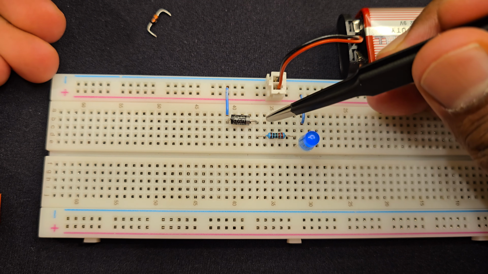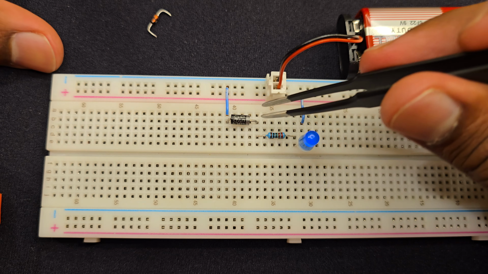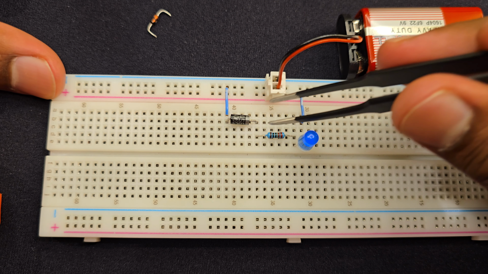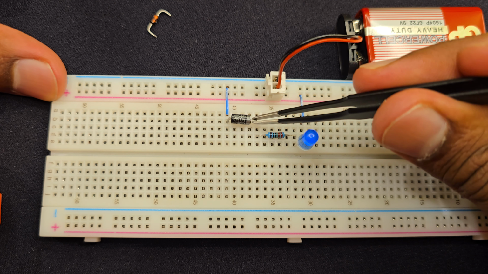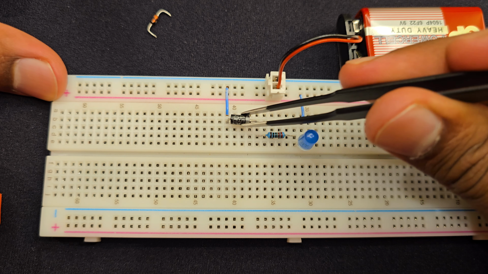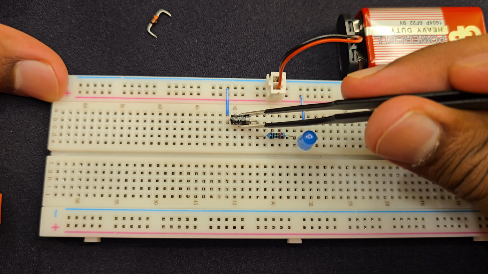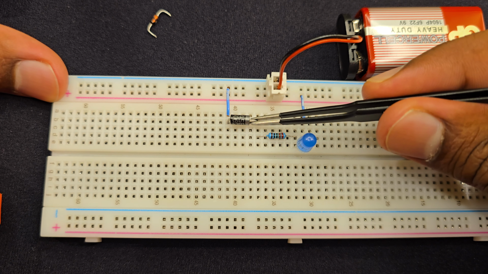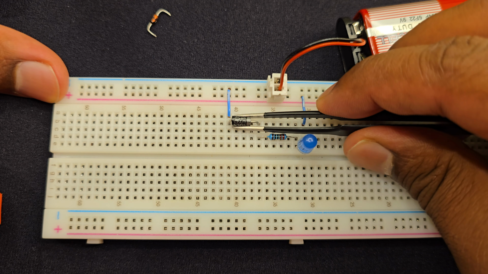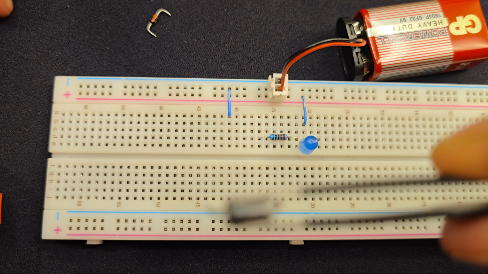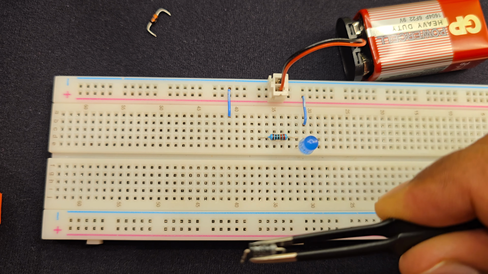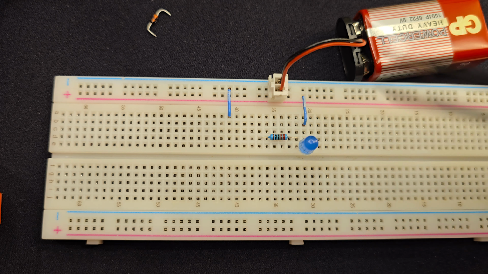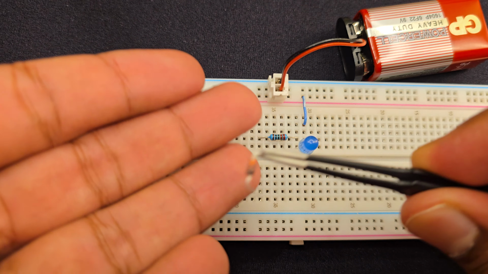Nothing happening. It's not conducting current. It acts as a regular diode. It's not conducting any electricity, just like that one. So also this diode has a very high reverse breakdown voltage. That's why it's not conducting any current. Now let's try the Zener diode.